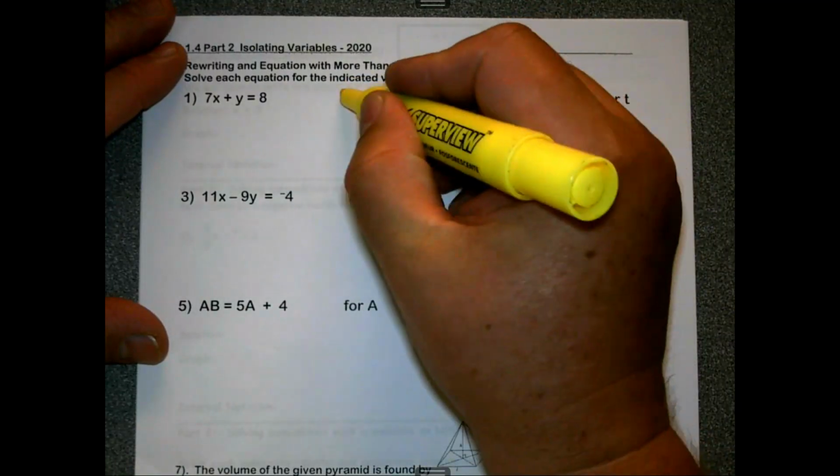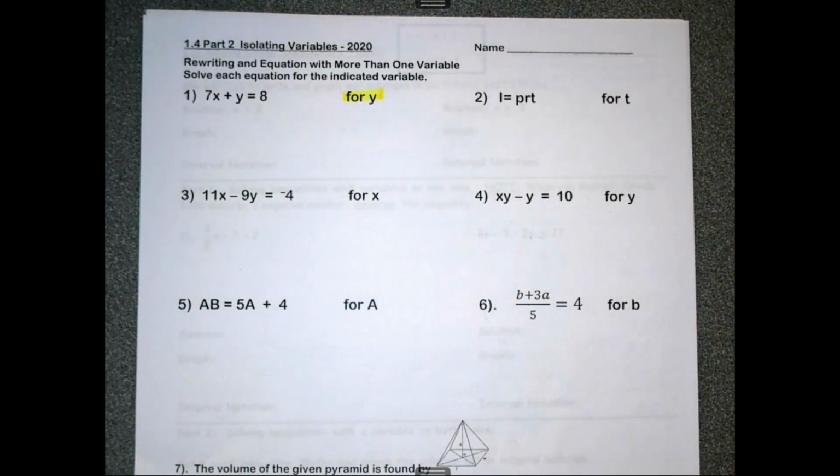I use a highlighter. You don't have to highlight. I have to figure out which variable to solve for. Then I go back. Then I go back in the equation.